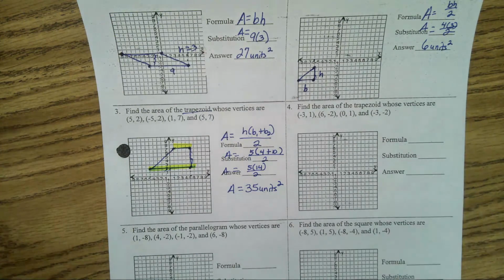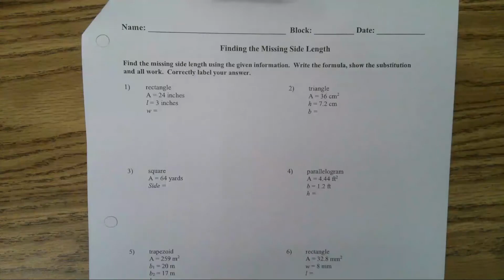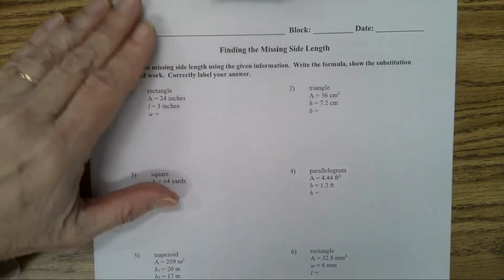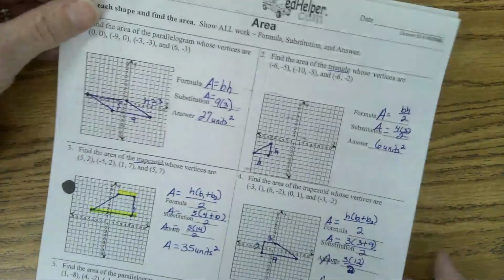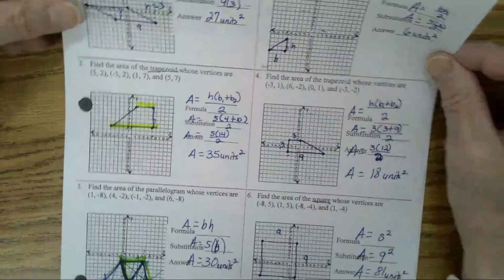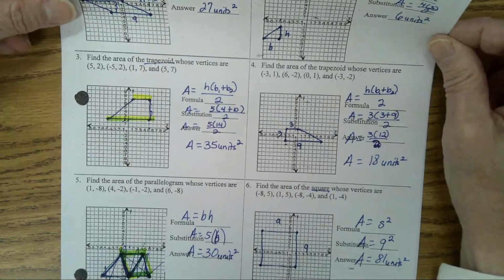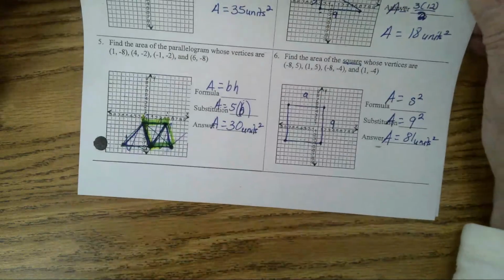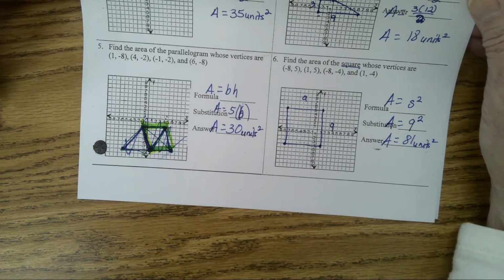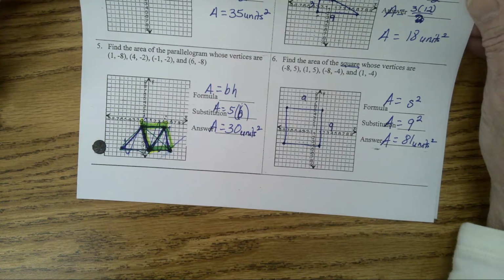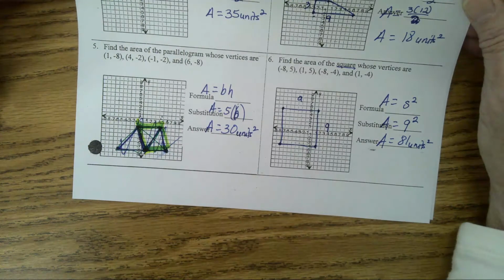All right, well that's what I would like for you to work on. And then we're going to talk about interior angles in a little while. Now we're going to the next worksheet. We'll finish this one later. Just for those of you watching the video, here are the answers for 4, 18 units squared. 5, you couldn't graph the points in the order they're listed, just do the dots and connect them. You get 30 units squared. And for number 6 is 81 units squared.